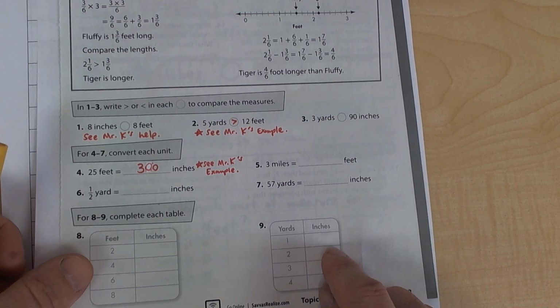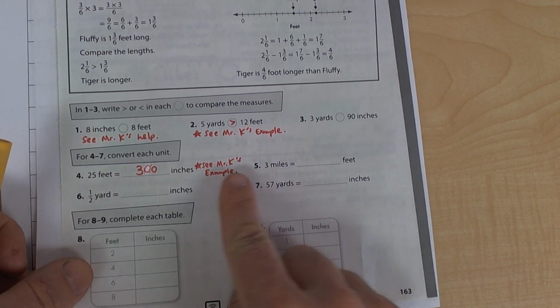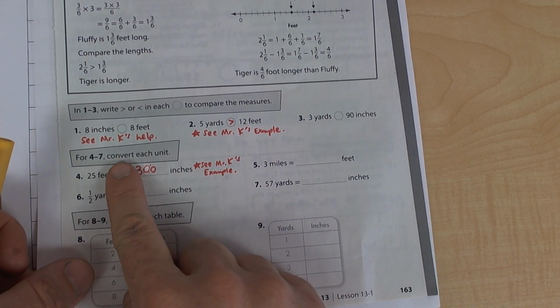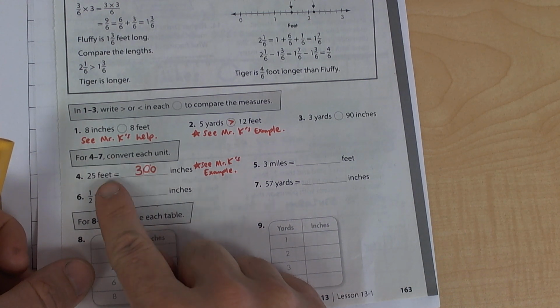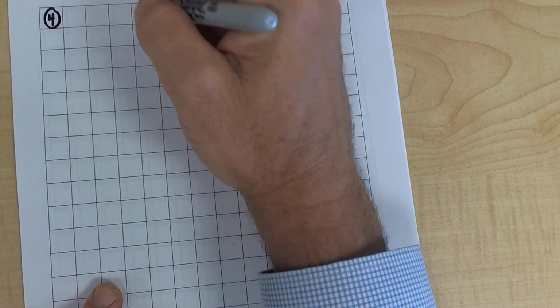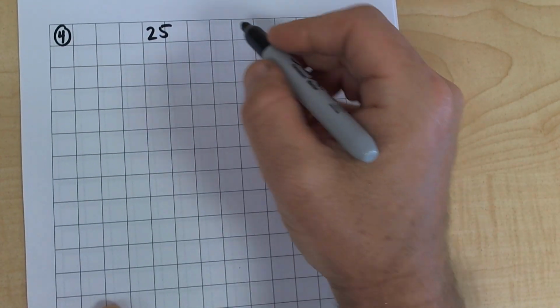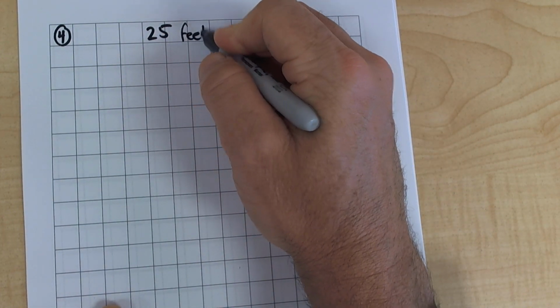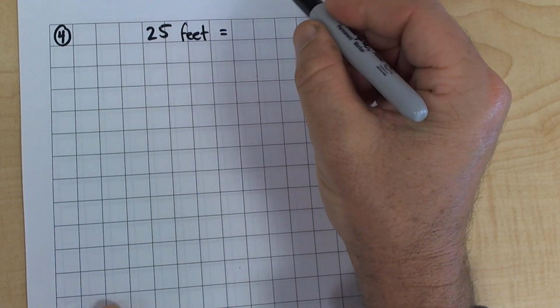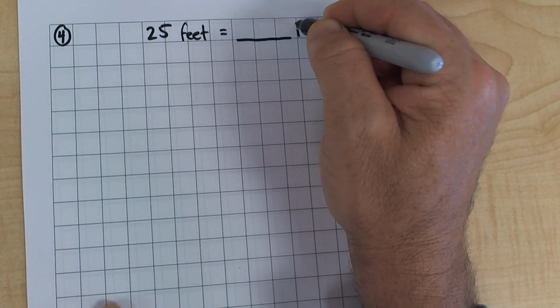Okay? So number 4, 5, 6, and 7 are simply asking us to convert or change the unit from one to another. Okay? So let me show you how we do that. All right. Number 4 is asking us to convert 25 feet and tell how many inches that is equal to.